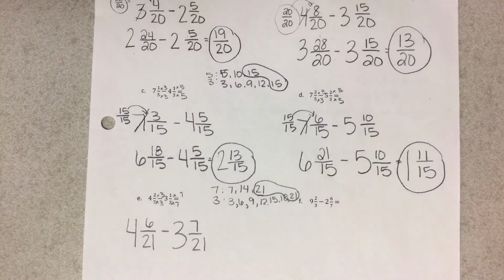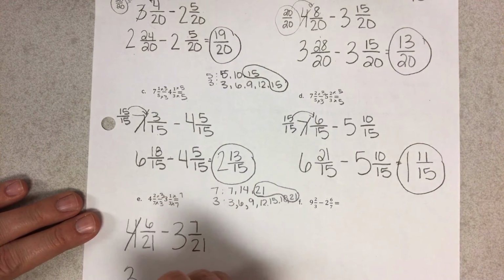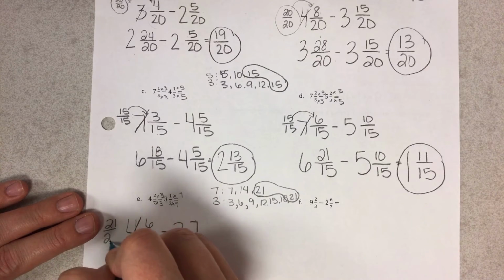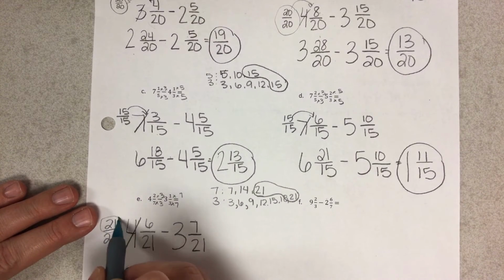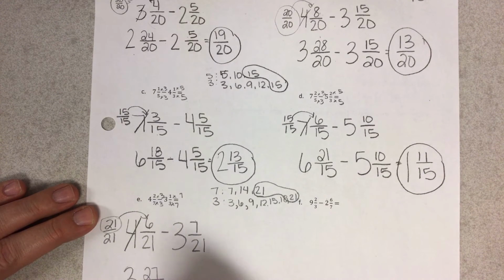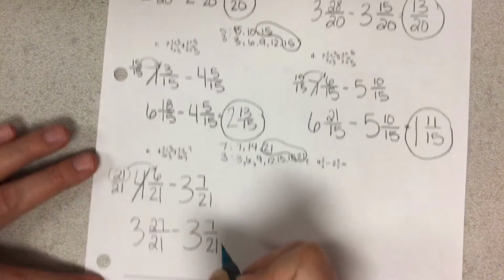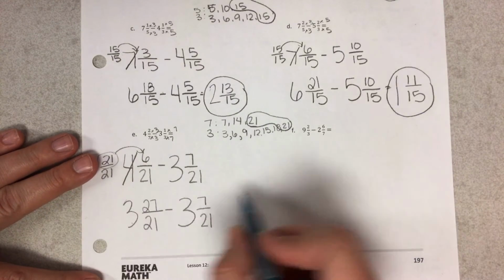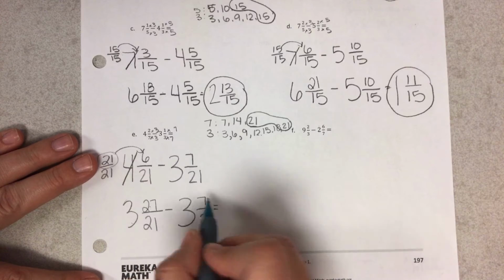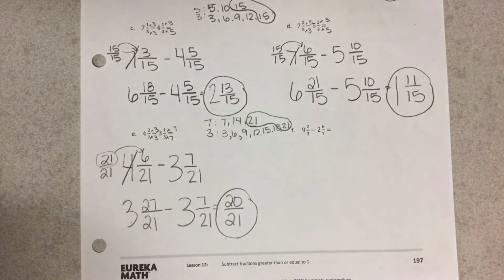So can't do that. I'm going to borrow this 4. I'm going to turn it into a 3, and I'm going to make that 21 21sts. I'm going to add that numerator to this numerator, which is going to give me 27 21sts, and I'm going to subtract what I have. Sorry, guys. 3 minus 3 is 0. 27 minus 7 is 20 21sts, and that would be my answer.